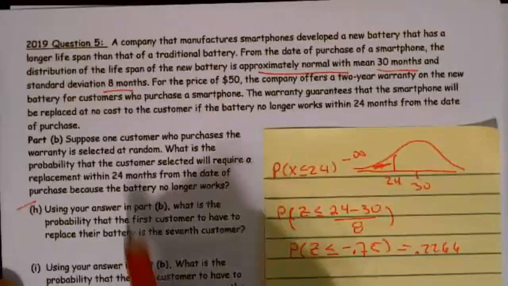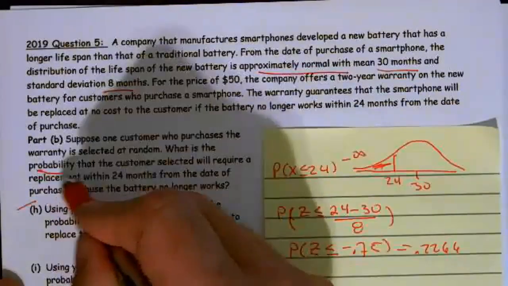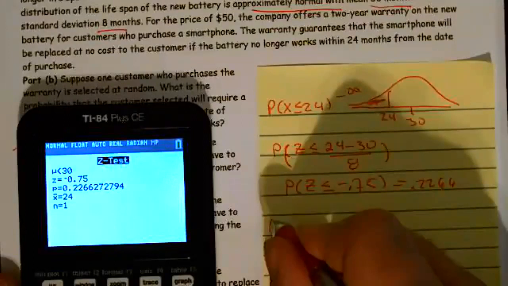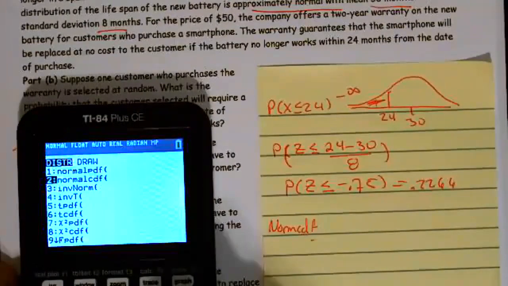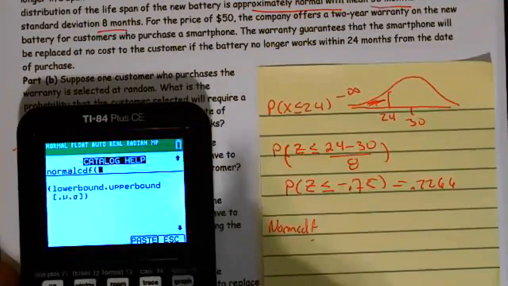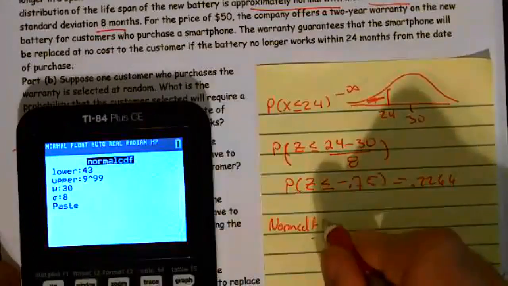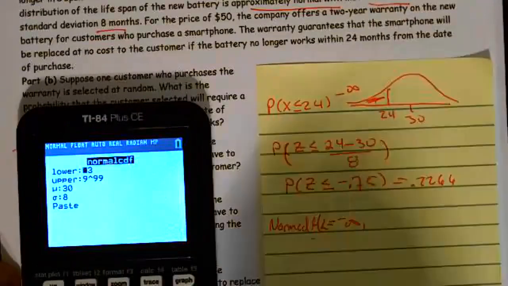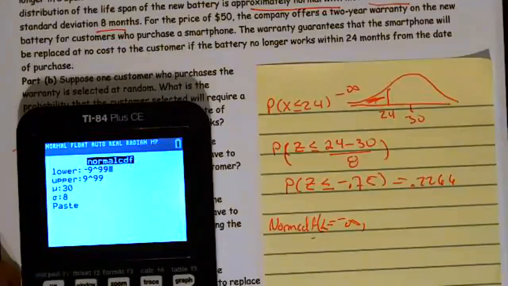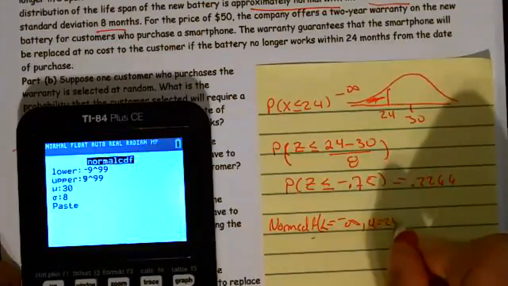Now, we have to show that this is a norm CDF. And by the way, I know it's a norm CDF because they asked for probability. If they asked for probability, it's a norm CDF. So if I go to the calculator to remind myself what's in norm CDF, catalog, second bar is norm CDF. It wants our lower, where our lower, based on our graph, is negative infinity. And we remember we use negative 9,999. My upper, in this case, is 24.